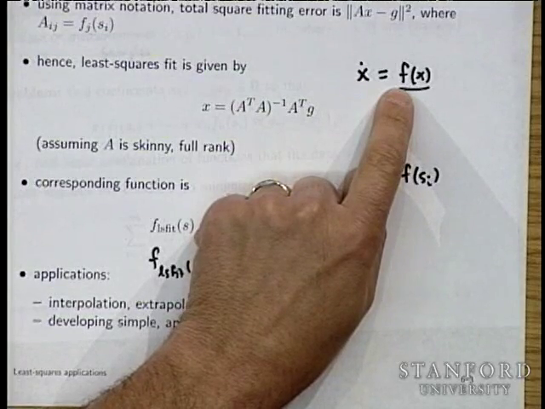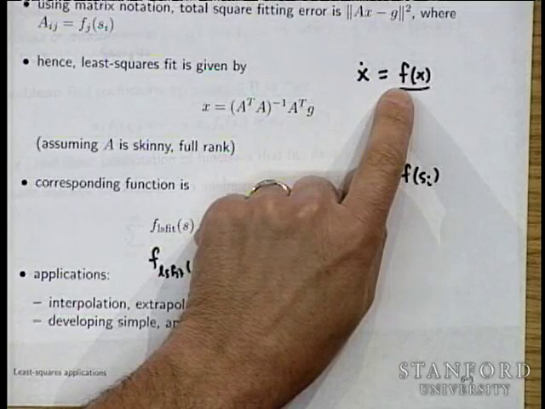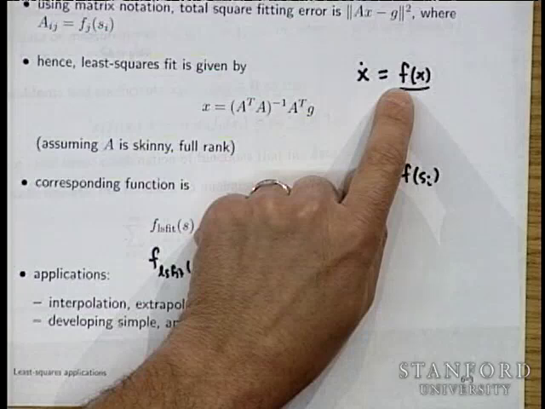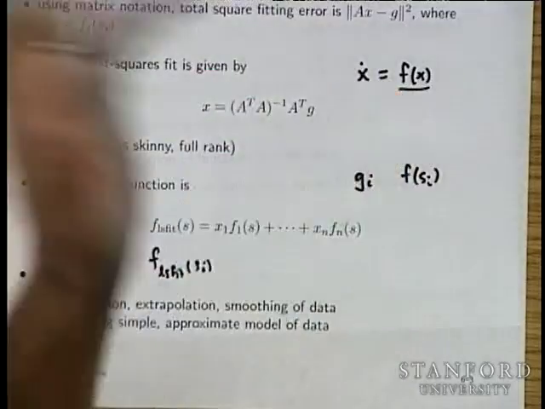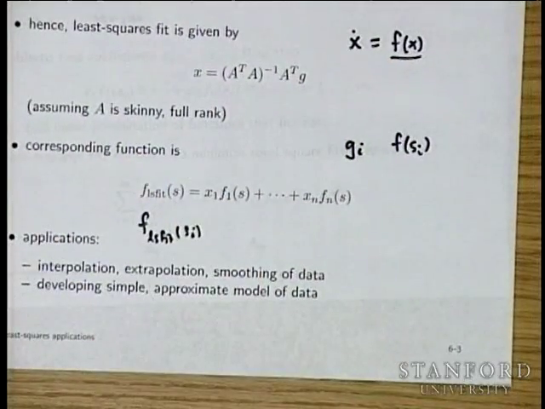I get the feeling that no one has any idea what I'm talking about. Did any of that make any sense? A few people. They're just being polite. They're the ones in the front. Okay, so that's the basic idea.